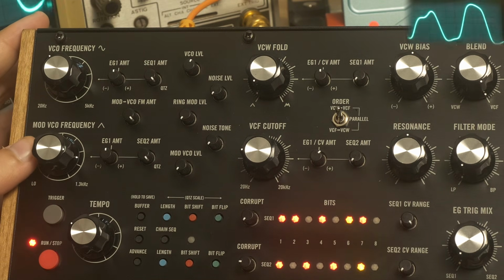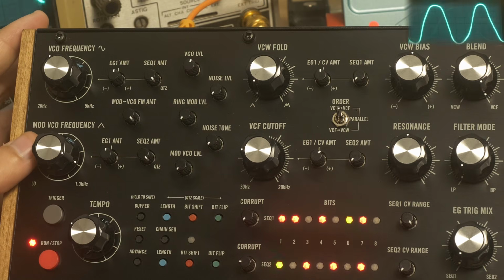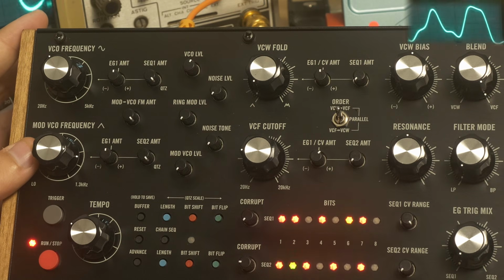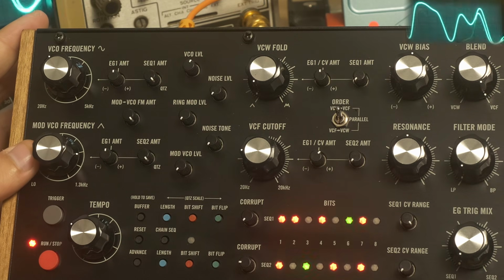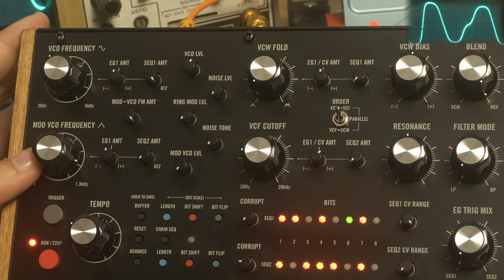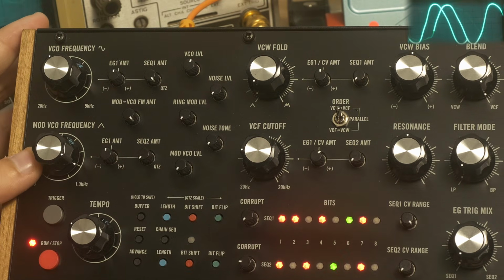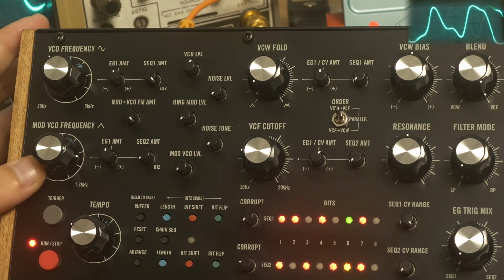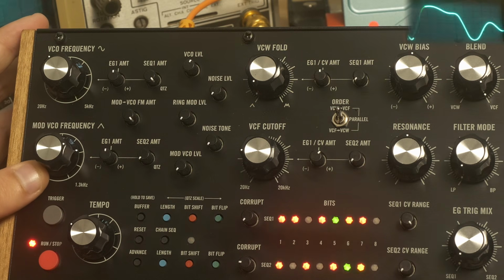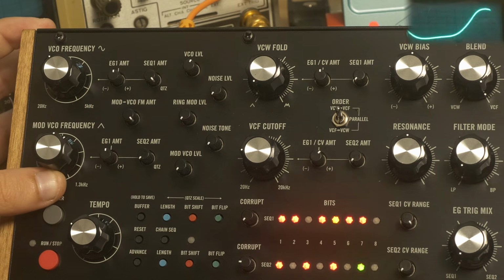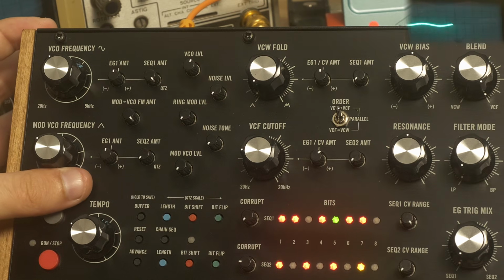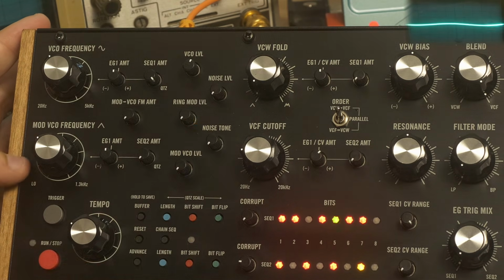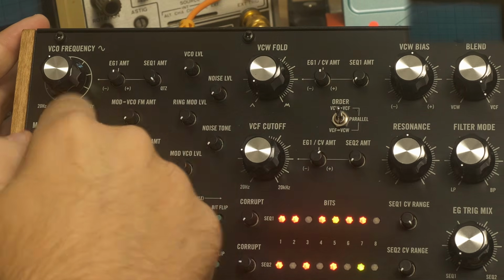And we can go all the way up in audio rates. Which sounds pretty good. Or we can modulate the level of VCO 1 effectively.